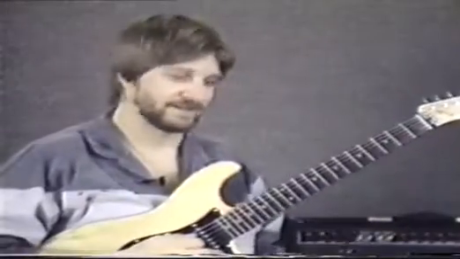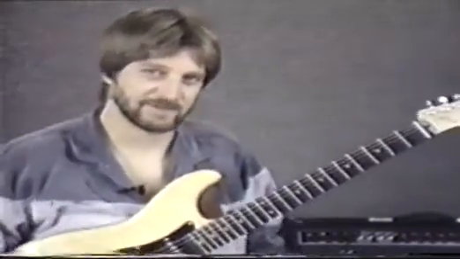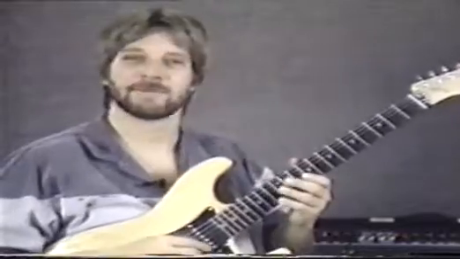Okay, let's learn a lick or a melody out of this scale. This is kind of a bebop sounding line for a C7 chord using the 8-note dominant scale. It goes like this. Let me do it again.